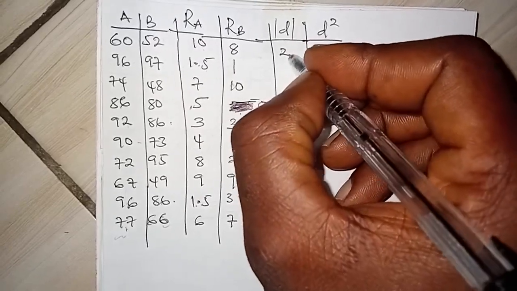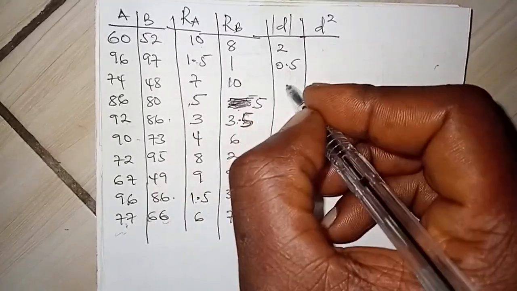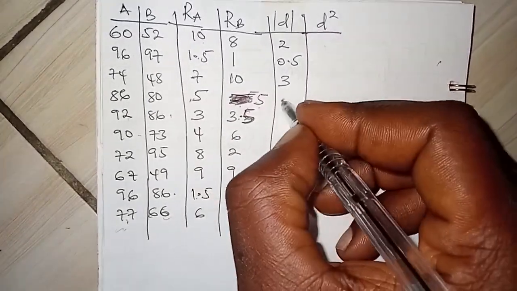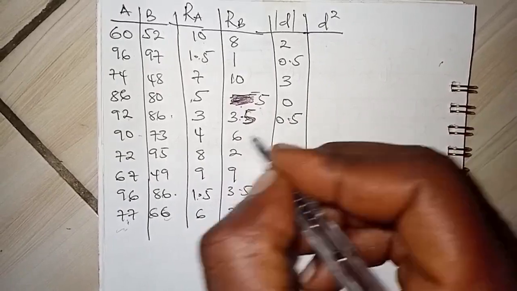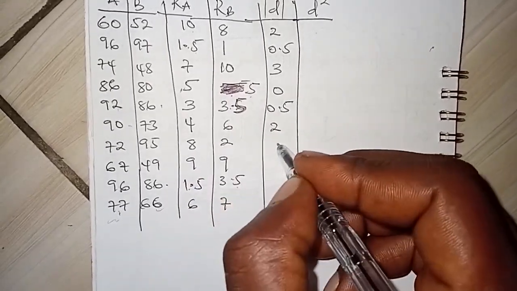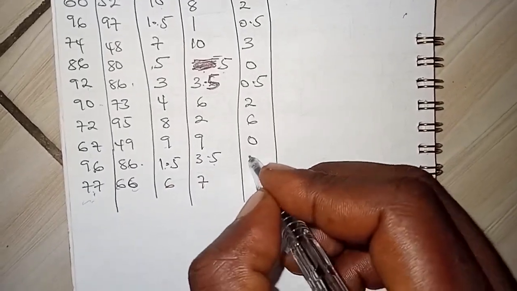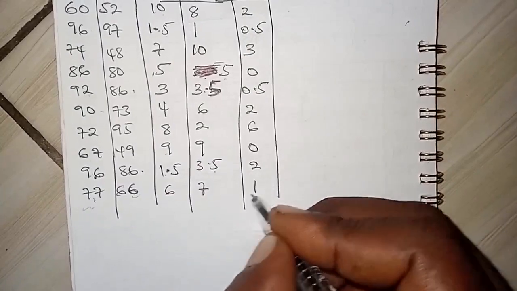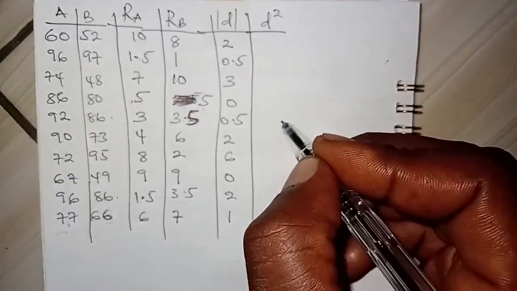So 2, this minus this is still 0.5, this minus this is 3, this minus this is 0, this minus this is left with 0.5, this minus this is minus 2, so we just write 2, this minus this is 6, this minus this is 0, this minus this should be 2, then this minus this is 1. Even if it's minus 1, when we square it, it will still be 1. That's why we say absolute value.